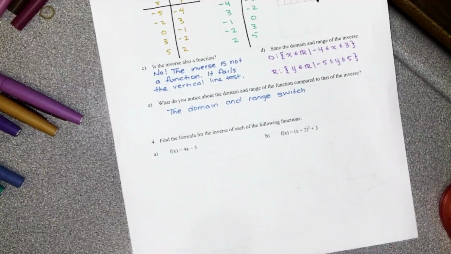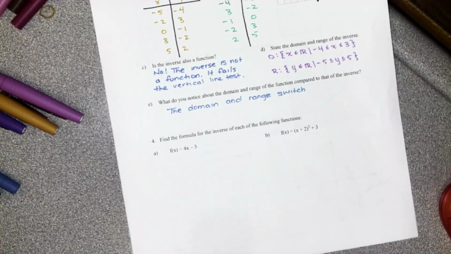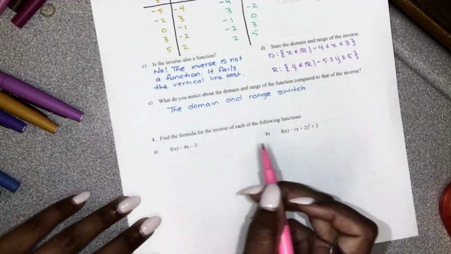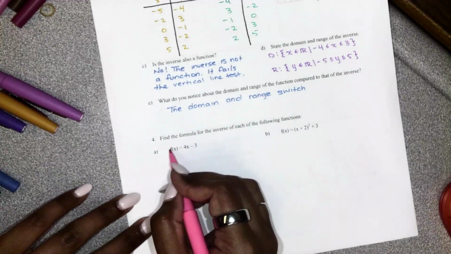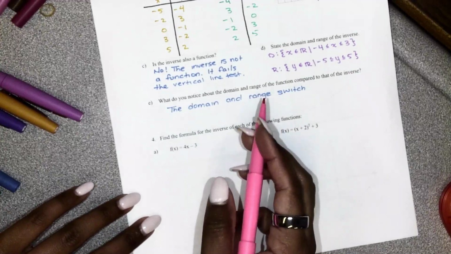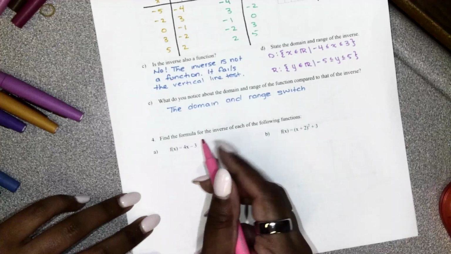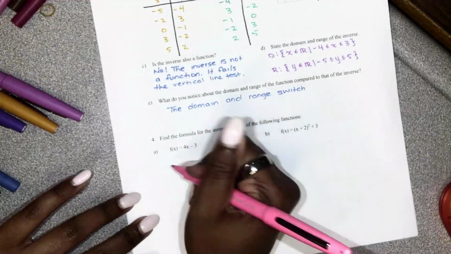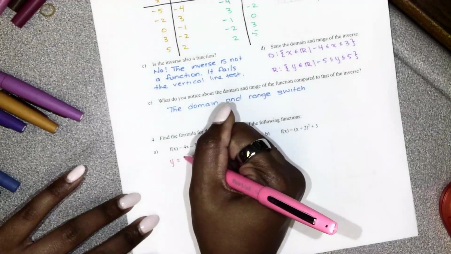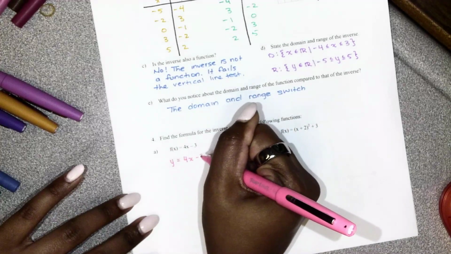So you have here f of x equals 4x minus 3. Now, I've always told you f of x is just another way of writing y equals 4x minus 3. This is still a linear equation. So we're going to just do that. Rewrite this as y equals 4x minus 3.